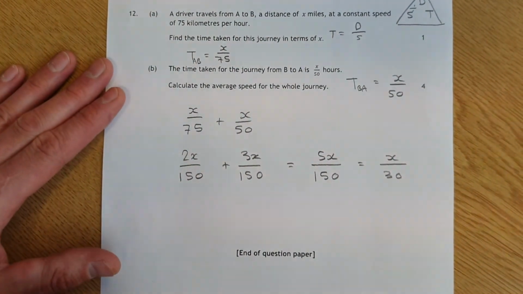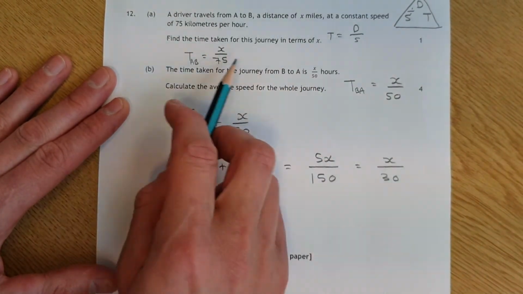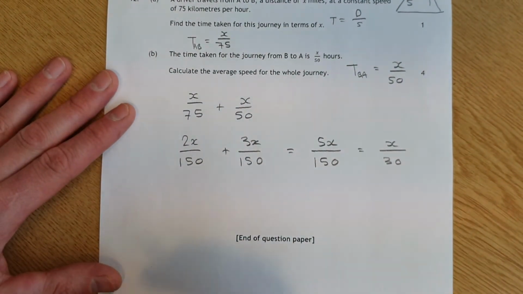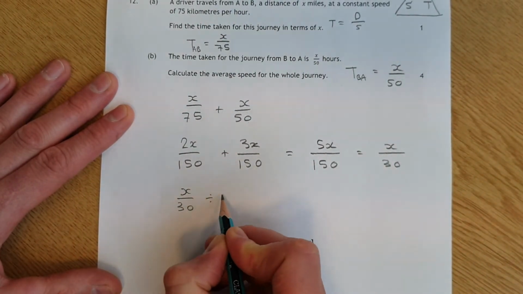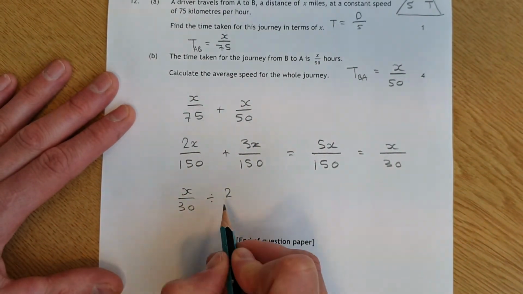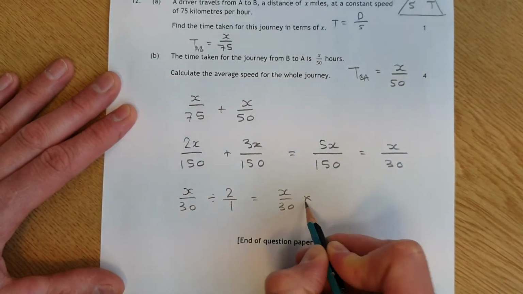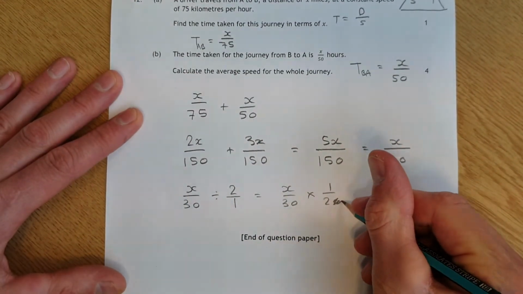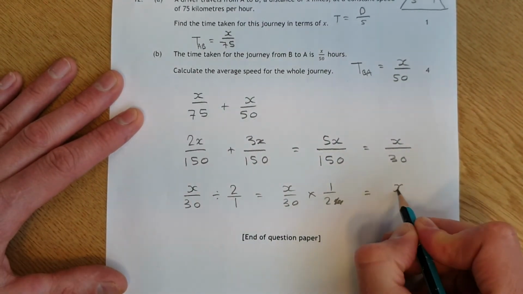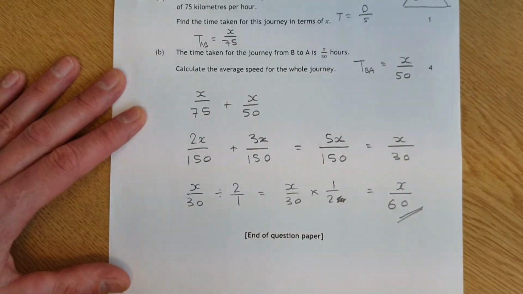We've got to divide that by 2, remember, to get the average, because bear in mind, x over 30 is slower than both of those speeds. So that doesn't really make sense. So x over 30 divided by 2. So 2 is the same as saying 2 over 1. So x over 30 times, and you flip the fraction. So that gives us x over 60. And that's our average speed.